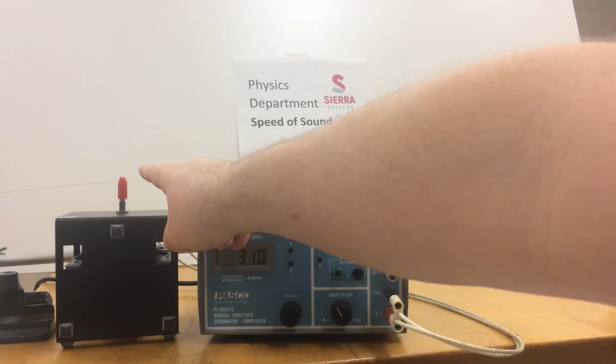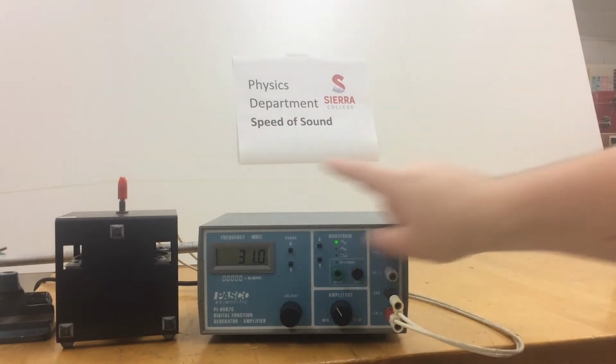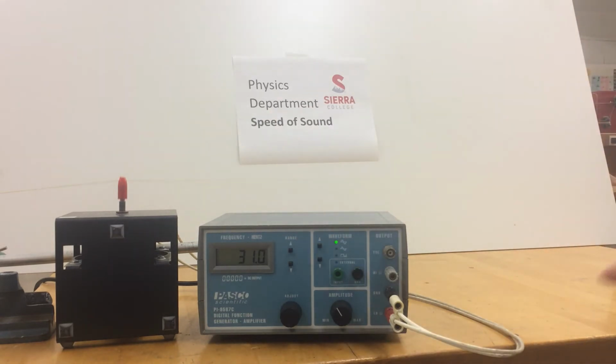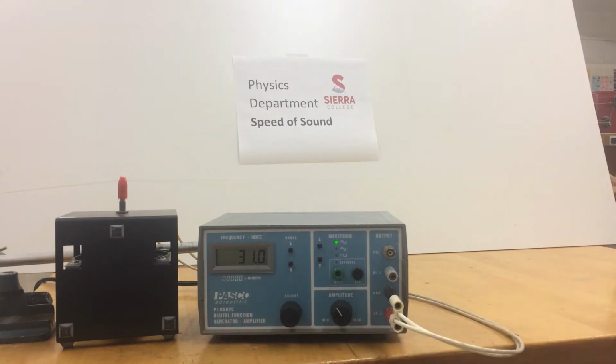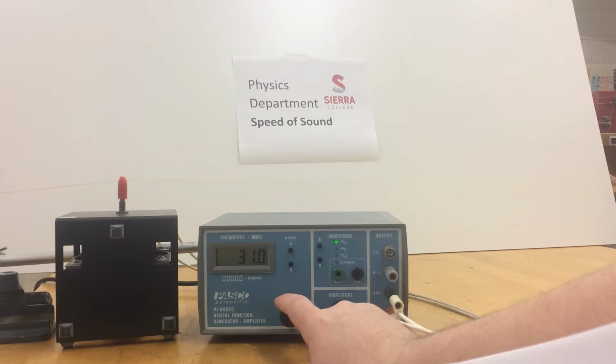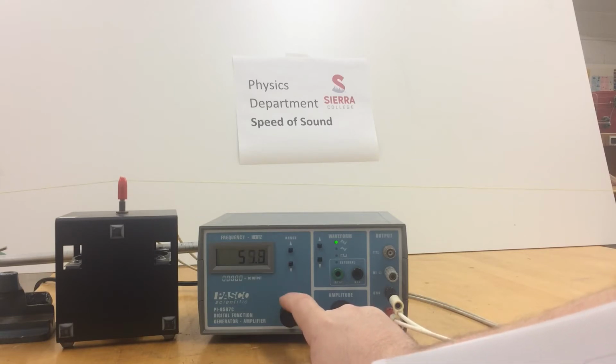So right now I have a node here and a node at the end, so I have 1/2 of a wavelength at 31.0 hertz. I'm going to move up a 1/2 a wavelength, so I'm going to adjust the frequency. And what are we going to adjust it to? We're going to adjust it to a resonance number, and that resonance should be a multiple of 31. So I'm adjusting it up.